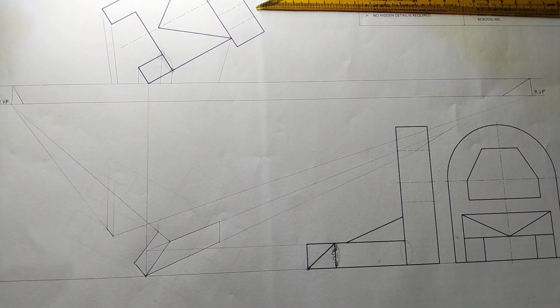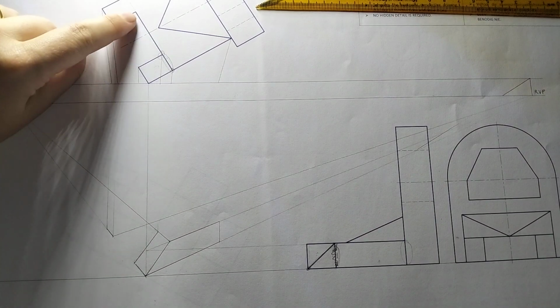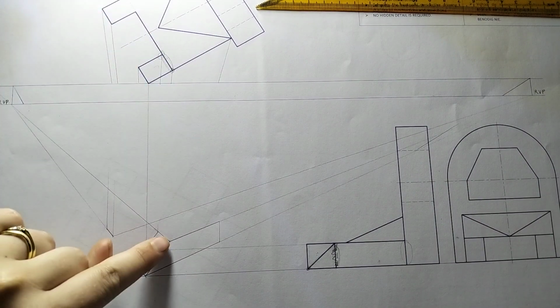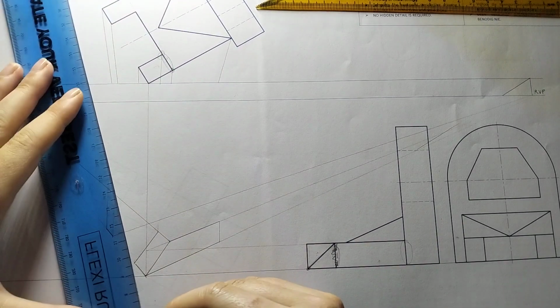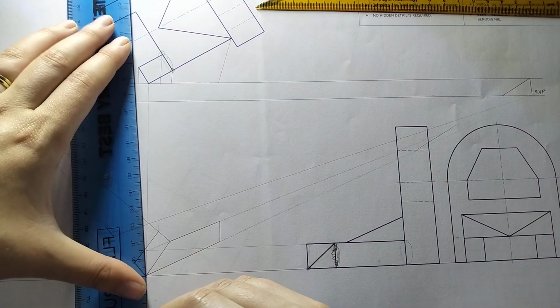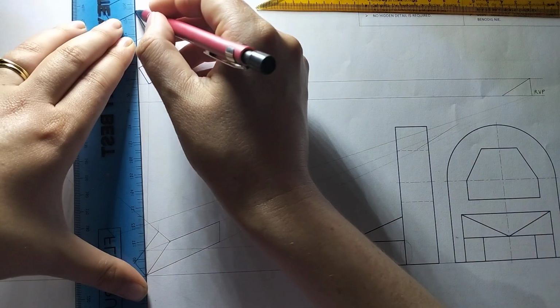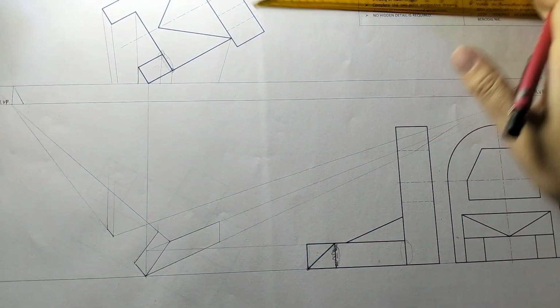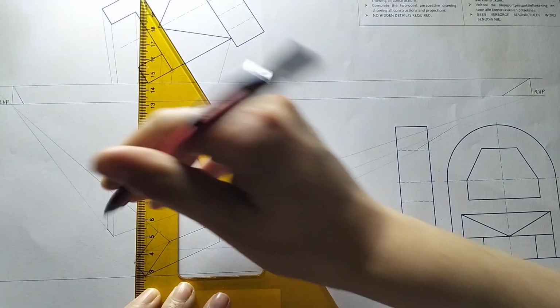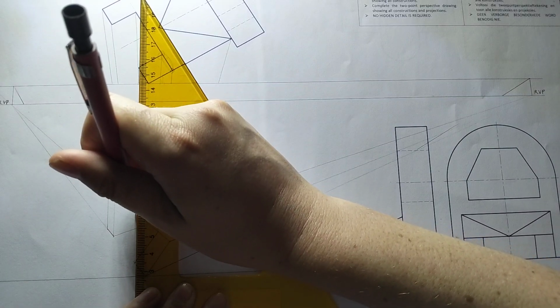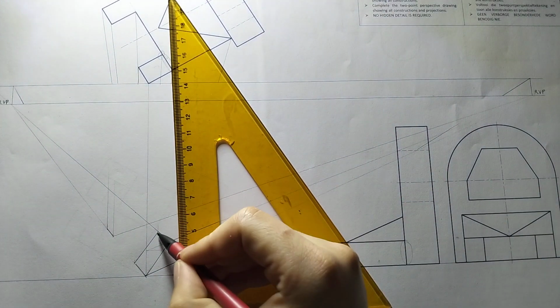hidden detail line. So the next thing is I'm going to take this point, it's on the same line which I just drew, so I'm going to take that to the standing point and bring it also down to that same line, which is this one. So now I know that is where the line will stop.